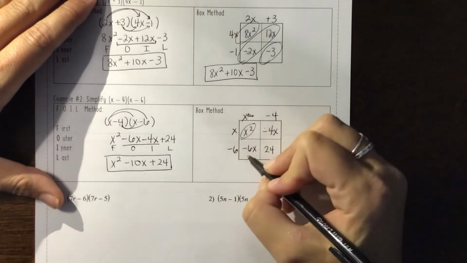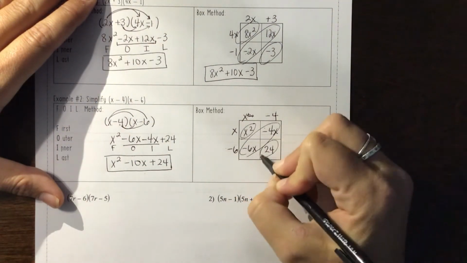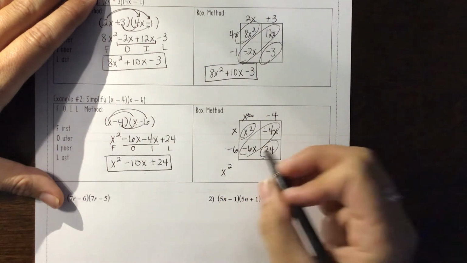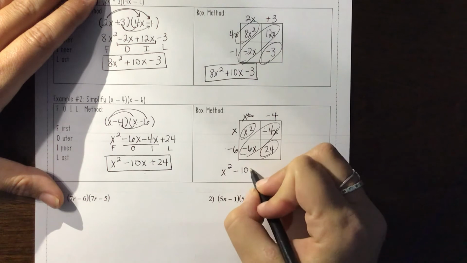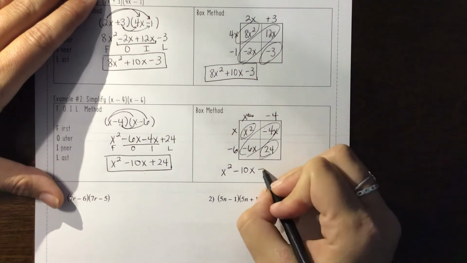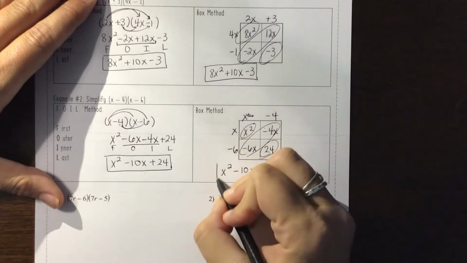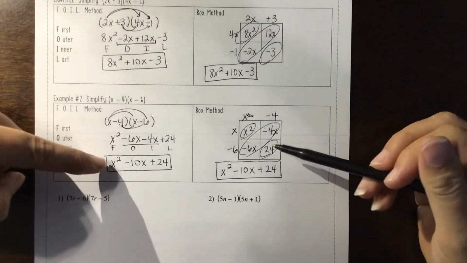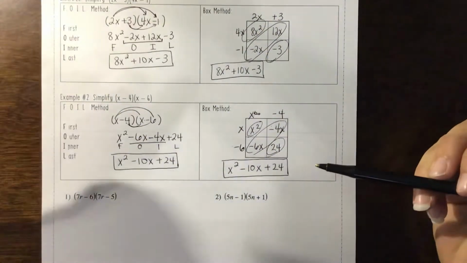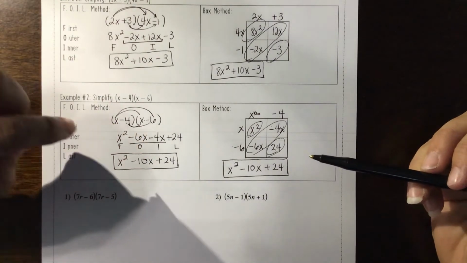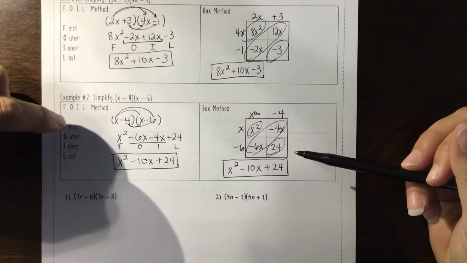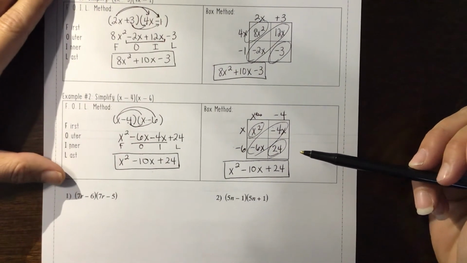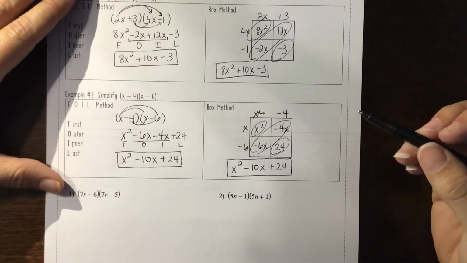Again, we're looking at diagonals, and you always add them. All right, so this diagonal is by itself, so x squared. Negative 6 plus negative 4 gives me a negative 10x, and then plus 24. So again, getting the exact same answer, no matter which method we do. Now, you only pick one method to do. Please do not do both methods for every single problem. All right, it's completely up to you which method you prefer. It does not matter to me at all which one you use.